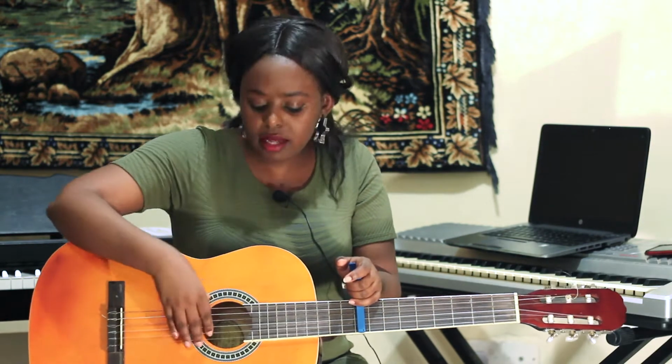Now, what do you notice? The more I move towards my sound hole, the pitch is becoming a little sharper, a little higher. When I move away from the sound hole, it becomes lower.